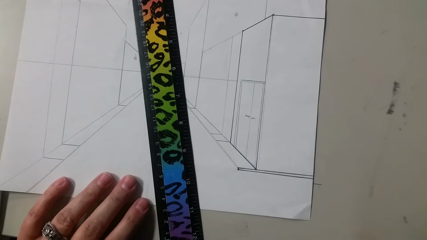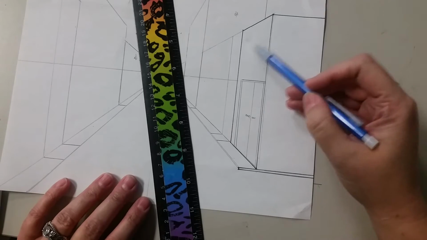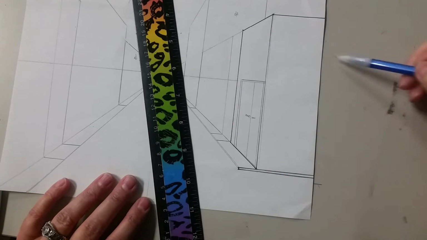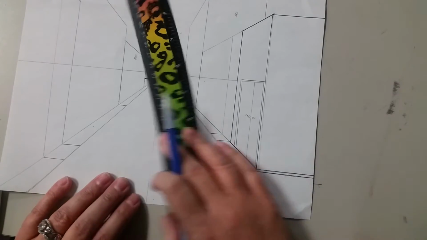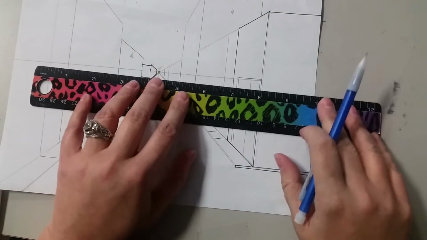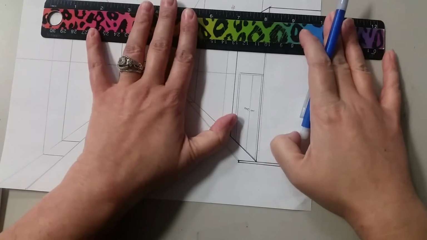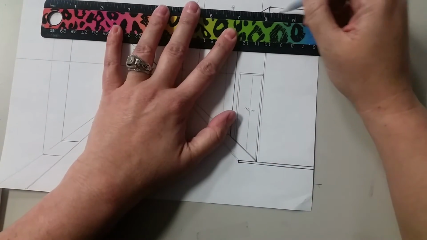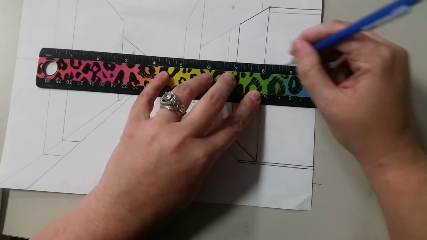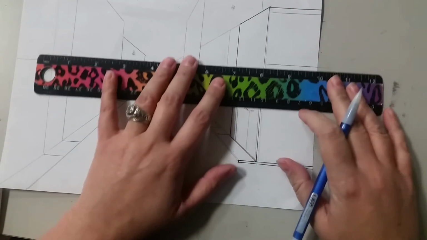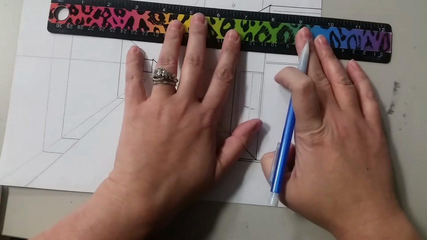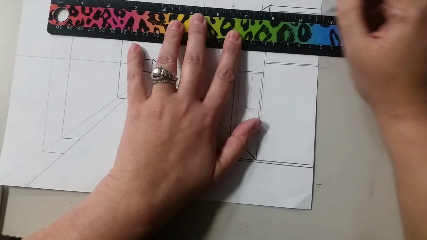Alright, and now I'm going to create windows. I'm going to create a sign on the front above my door, and I'm going to create some windows here on the side. So windows, again, going from my horizon line directly up. Because I'm working on the side of my building instead of the front of my building, my windows are just going to be very, very simply straight across.